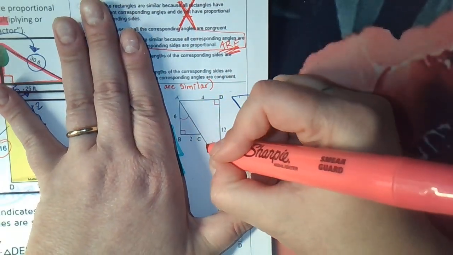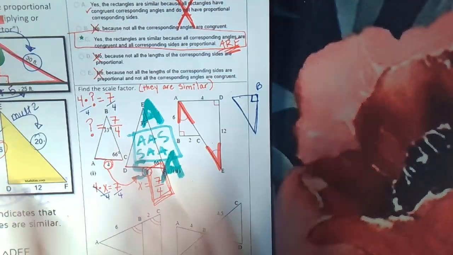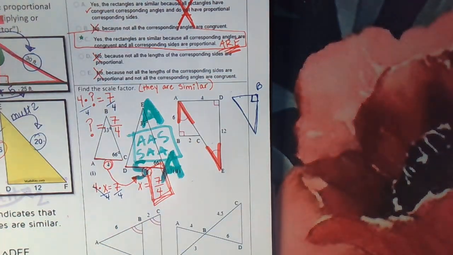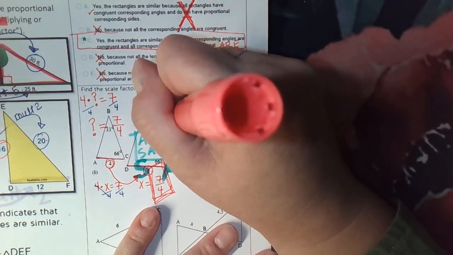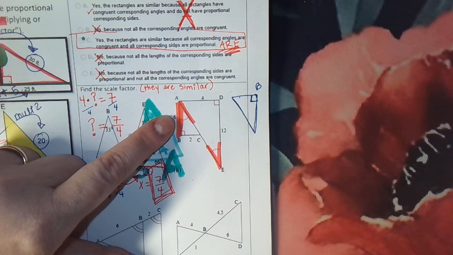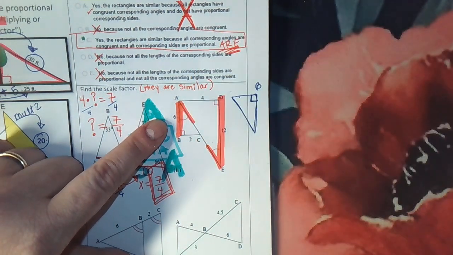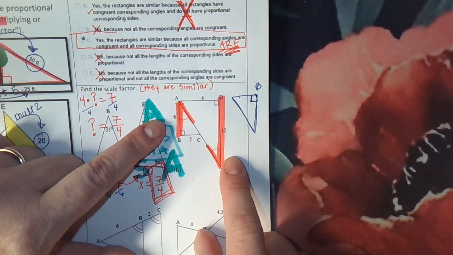It says this is congruent to this, so that means the 6 that I'm going to label is going to match with this 12 that I'm going to label.